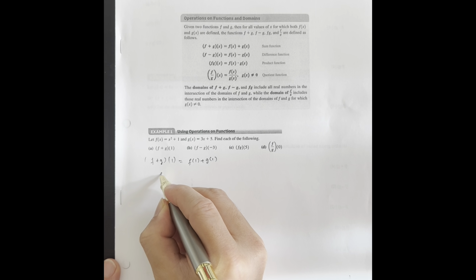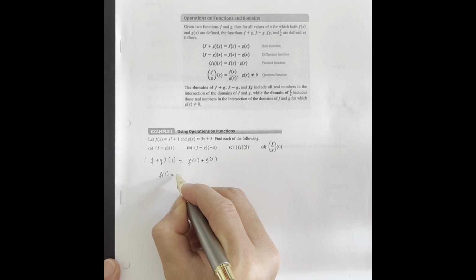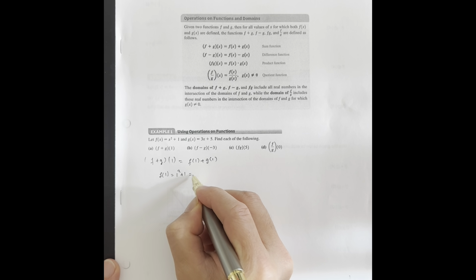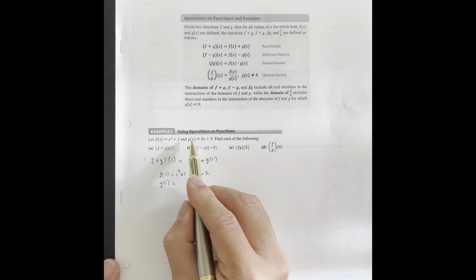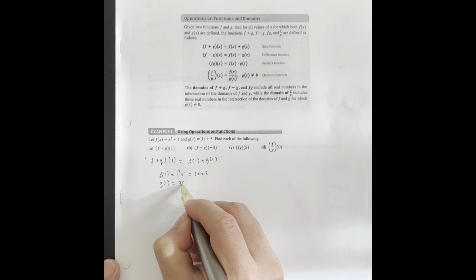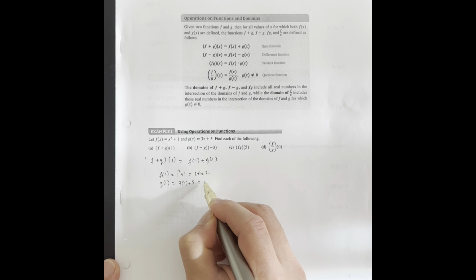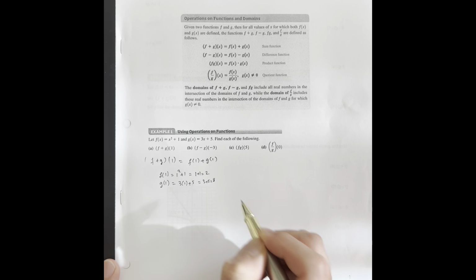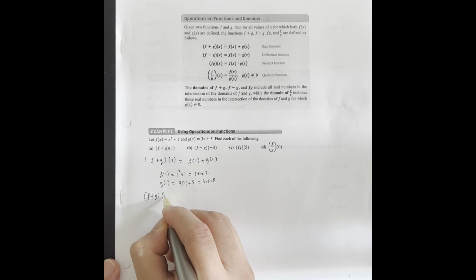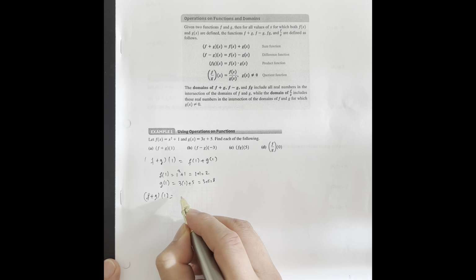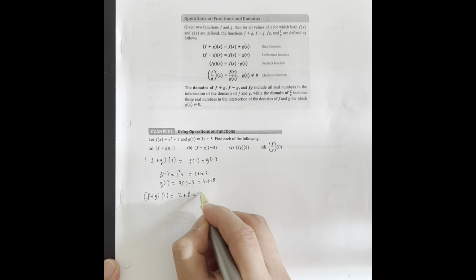So f of 1 is 1 squared plus 1, which is 1 plus 1, which is 2. G of 1 is 3 times 1 plus 5. So that's 3 plus 5, which is 8. So f plus g of 1 then is f of 1 plus g of 1, so that's 2 plus 8, so that's 10.